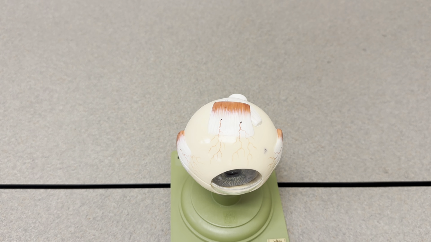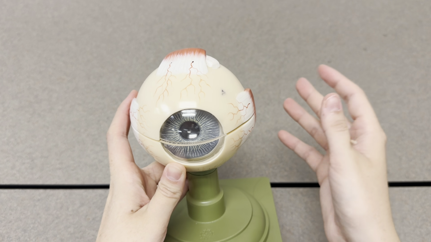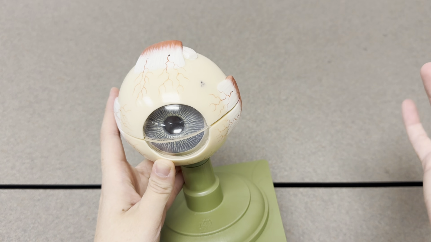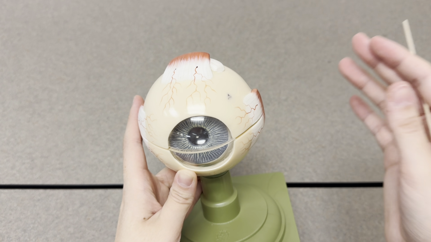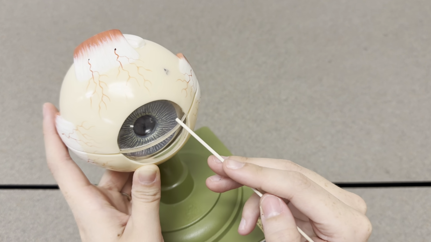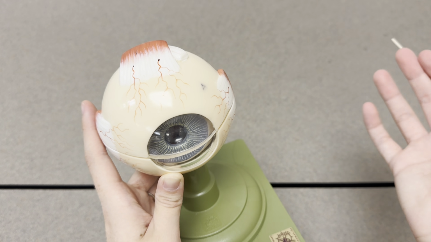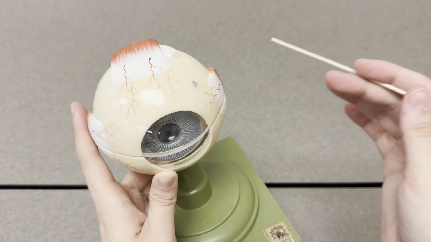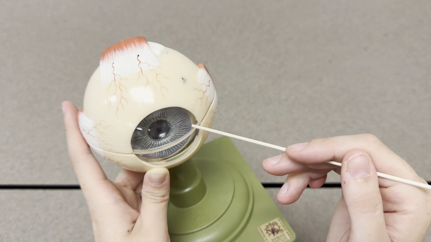To start us off, there are a few things we need to know. Primarily, being that there are some tunics or layers, and then there are structures. Tunics would be the fibrous tunic, the sensory tunic, and the vascular tunic. The fibrous tunic, structures within that, are going to be this right here, which is going to be the sclera, and this clear part here, which is the cornea. So both those are going to be in the fibrous tunic. If I'm pointing here and asking you for a layer, I would be talking about the fibrous tunic. Whereas if I was pointing here and asking for a structure, I'd be talking about the cornea.